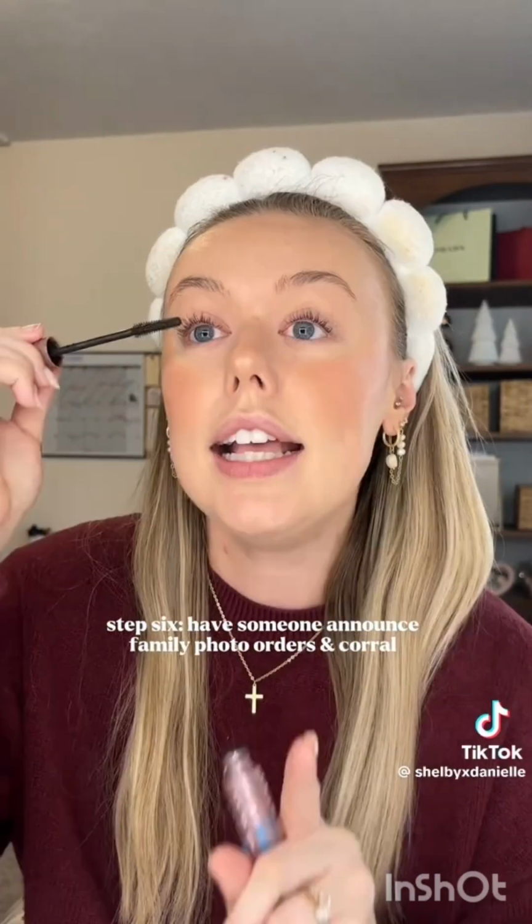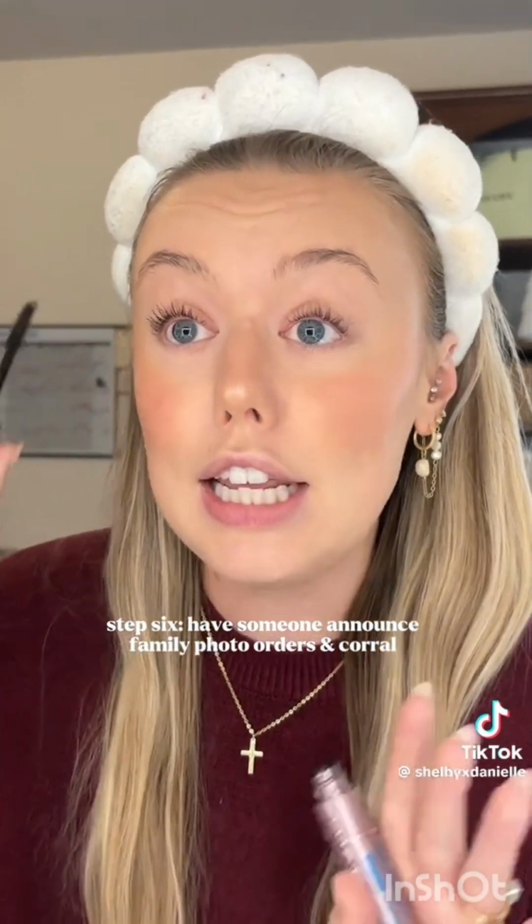As soon as the ceremony ended, we started all big group family photos. This is the only part of the day I feel like didn't really go that smoothly. My biggest tip is to have somebody, whether it be your photographer, a bridesmaid, a friend, anyone, make a big announcement: "Hey guys, we're now going to start family photos."